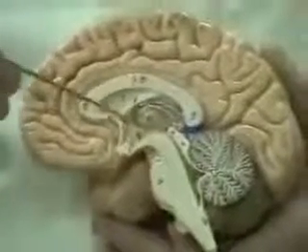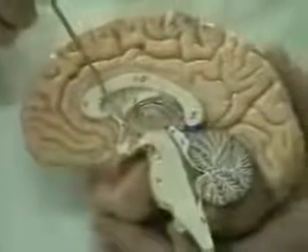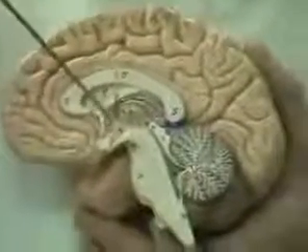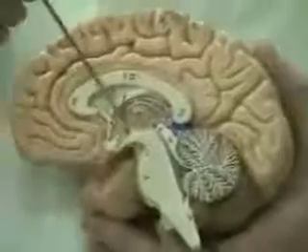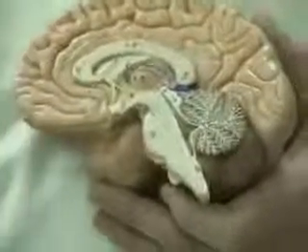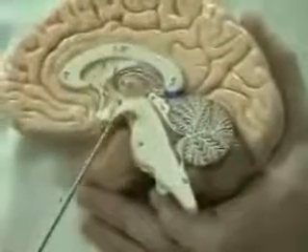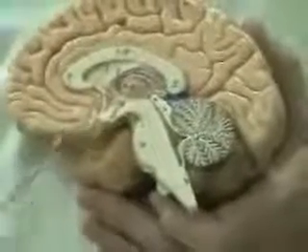Now immediately below and anterior to the thalamus, we have a smooth area, almost like an inverted triangle, known as the hypothalamus. And the hypothalamus will lead down to the pituitary, the infundibulum, and the pituitary. Unfortunately, on this brain, the pituitary and the infundibulum have been broken off.